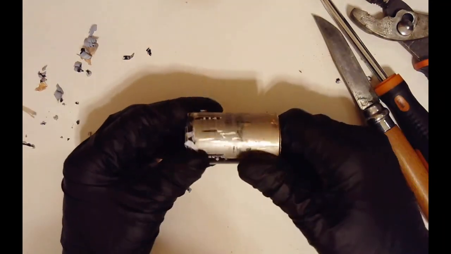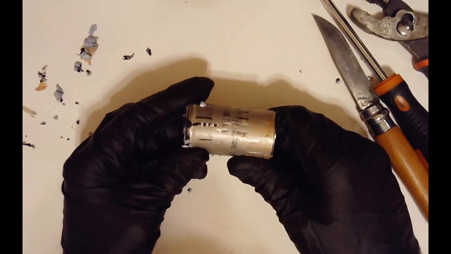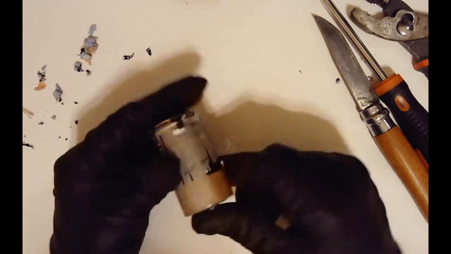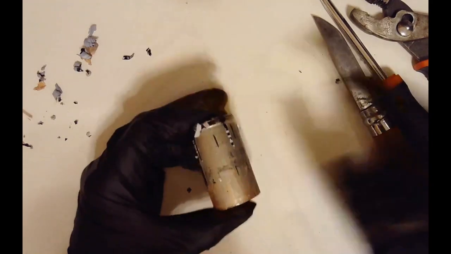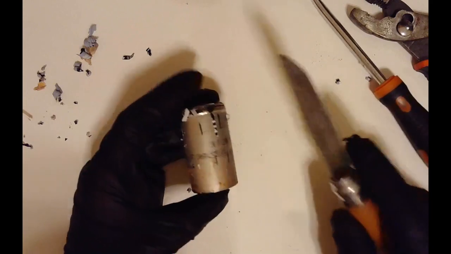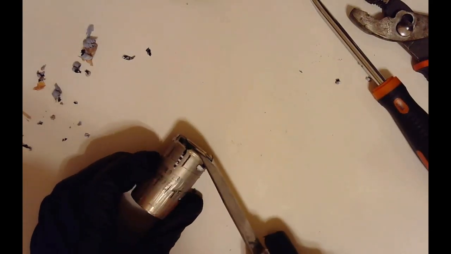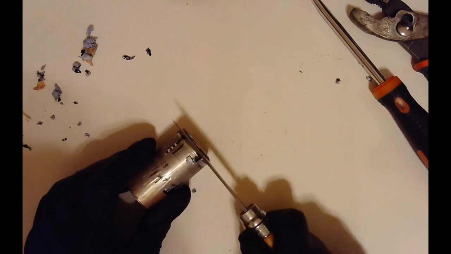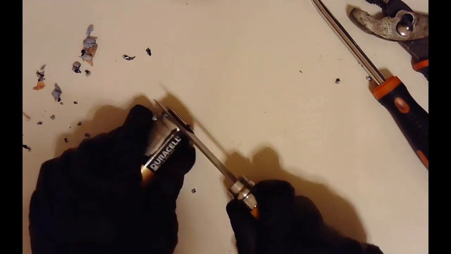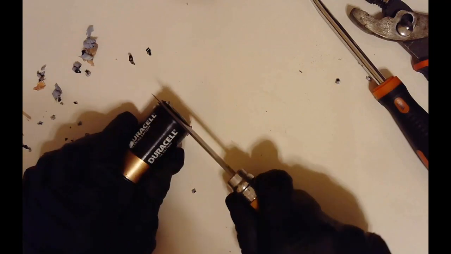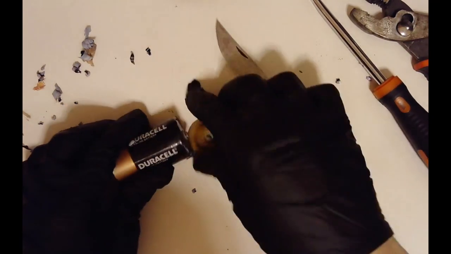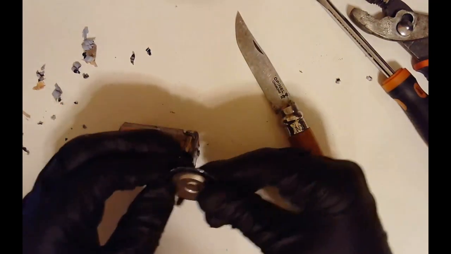Alright, so I've scraped a bit of this off now, and you can see that it's a metal all the way around, and it's got a pretty thick case to it. Along the bottom, there's clearly a cap that's been crimped on. If I get the knife in there and wedge it, and work around the edge slowly, there we go. That cap comes off.